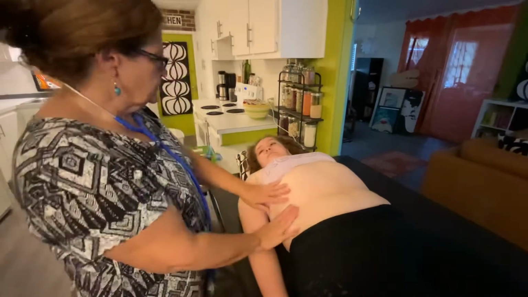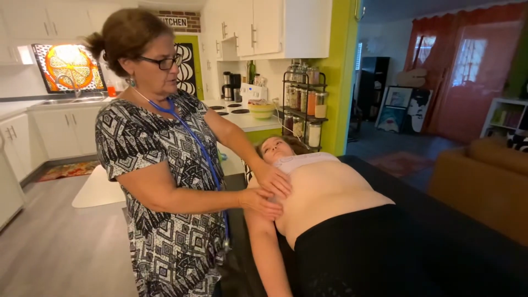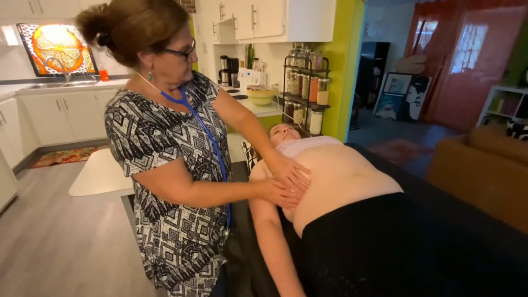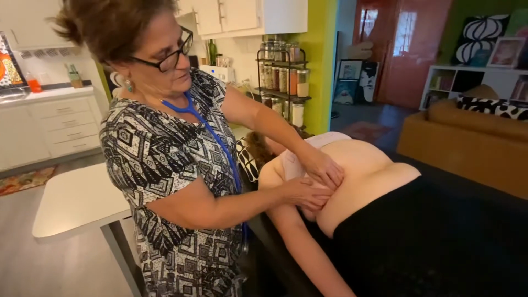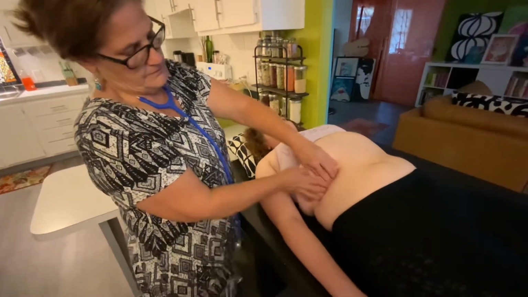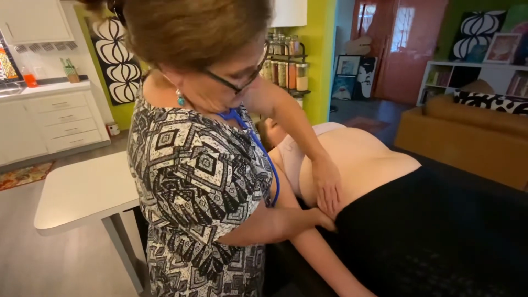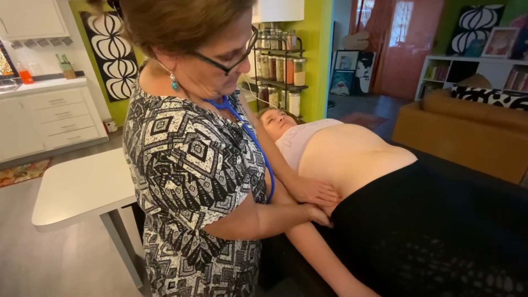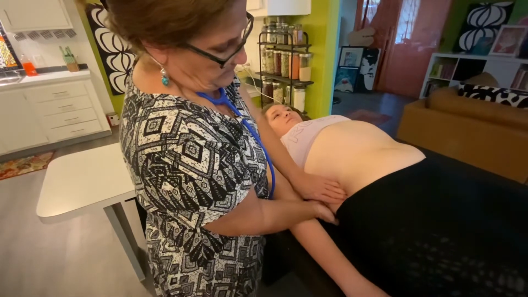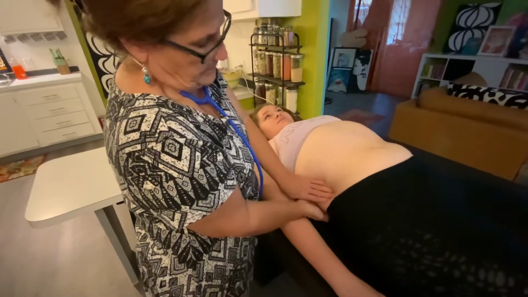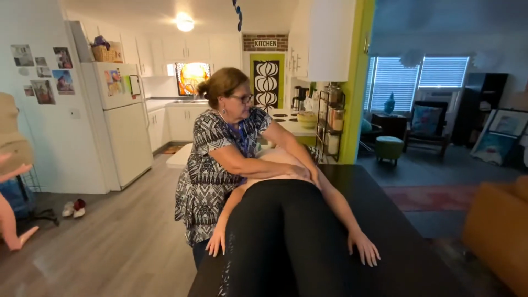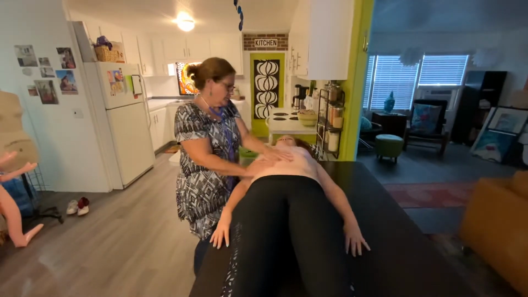Okay, I need you to take a deep breath. I'm going to use the hook method and palpate the liver, okay? Ready? Just right up under the rib cage. There it is. Okay. Now we're going to go over to the flanks and we're going to palpate for the kidneys. Okay.